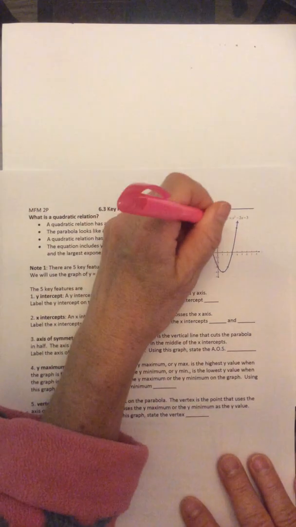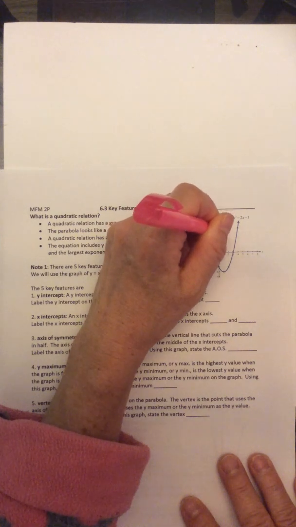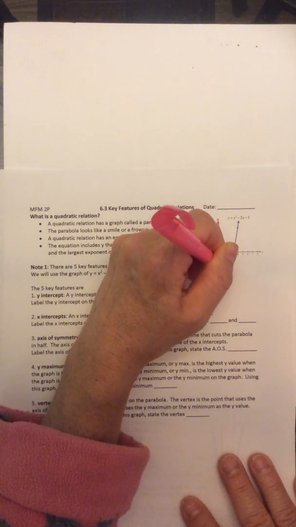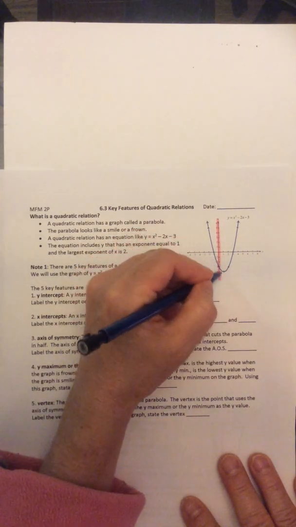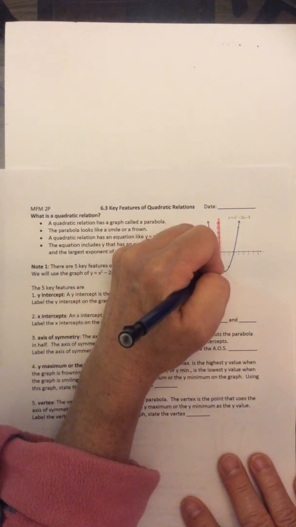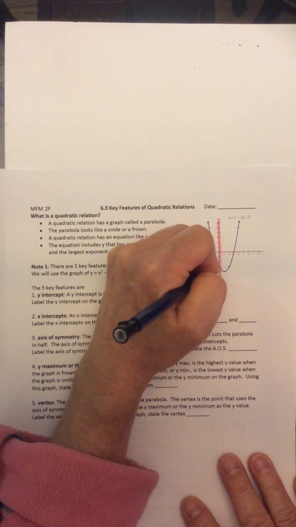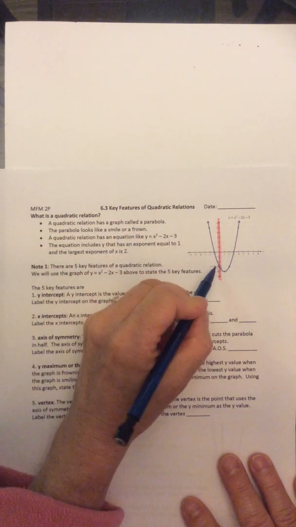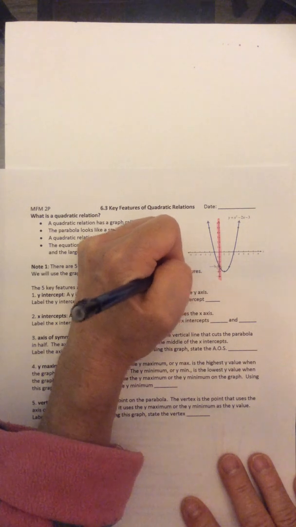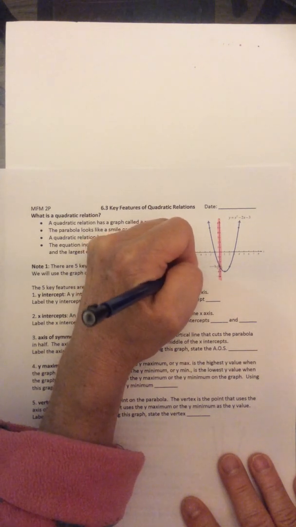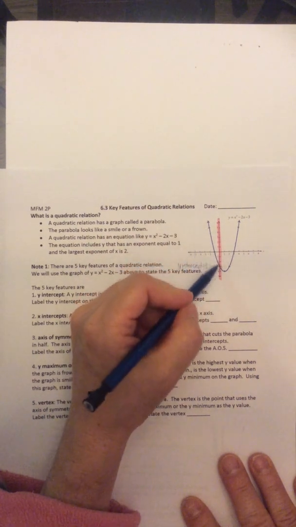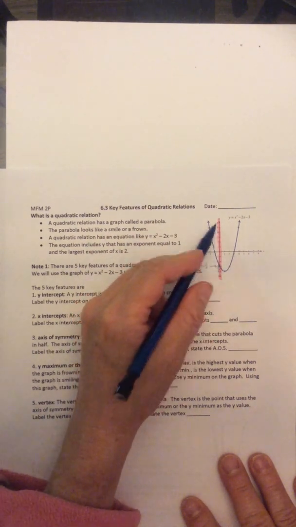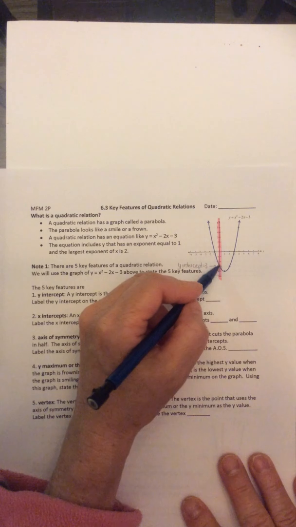Okay, so let's do this. So there's my y-axis. Okay, so my graph and my y-axis, it goes right through there. Okay, so the y-intercept is equal to 3. That's where the blue graph, it's blue on my picture, and the y-axis cross.